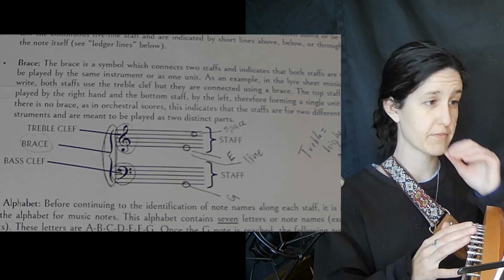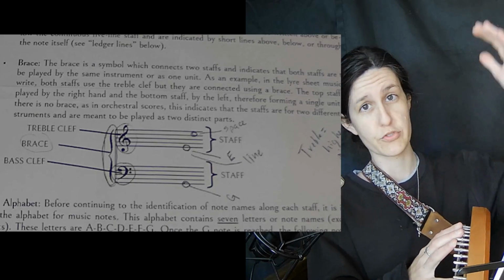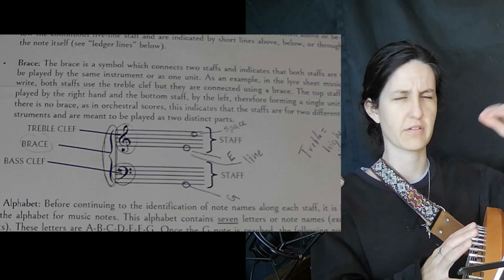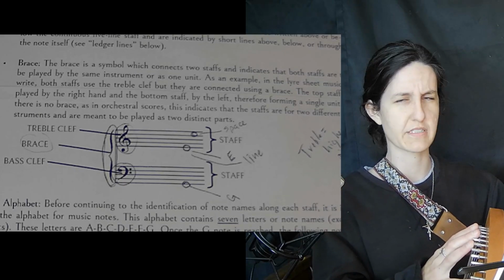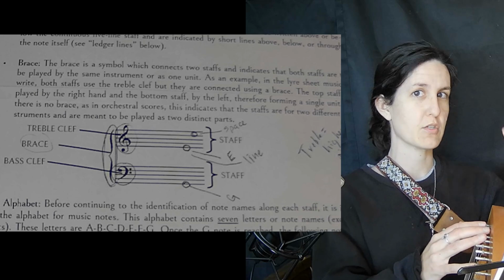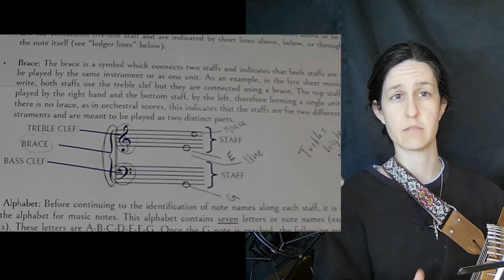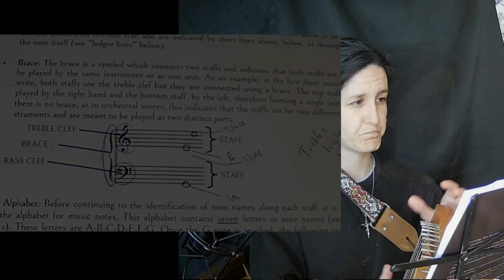In contrast, if you have an orchestral score with all different sections, trumpets, trombones, tubas, clarinet, flute, oboe, bassoon, etc., you've got all these different lines, but you won't have them connected with the brace because they are completely different parts, not meant to be played by a single group or a single person. Okay, so that's the staff. It's almost like the canvas on which we communicate everything else that has to do with sheet music and these particular notes.